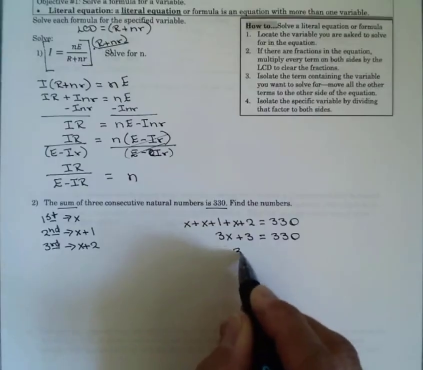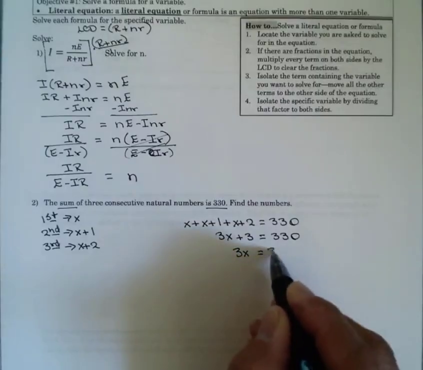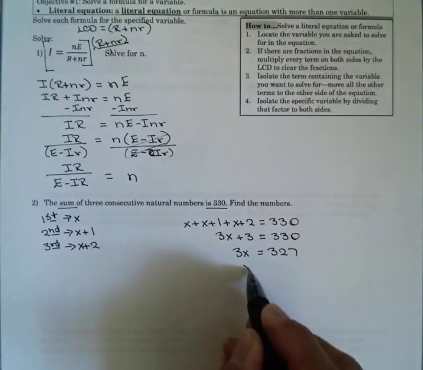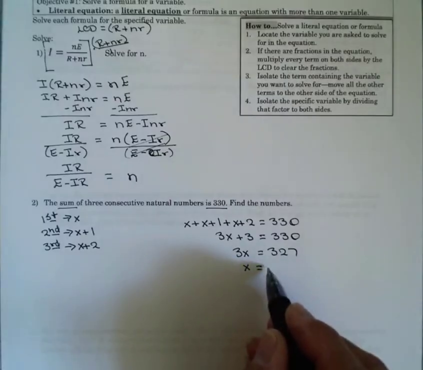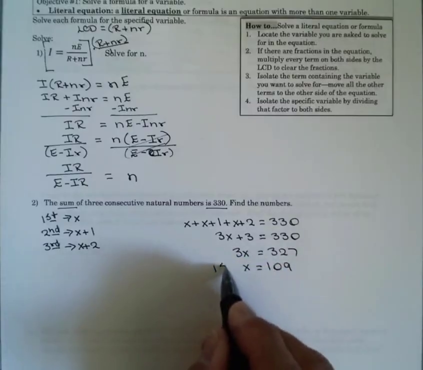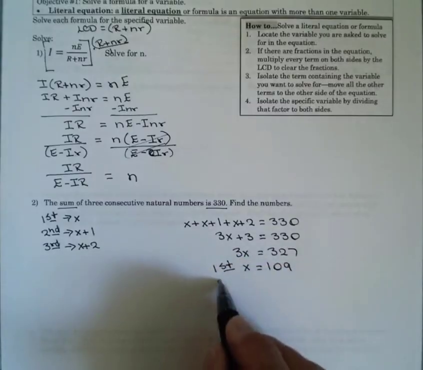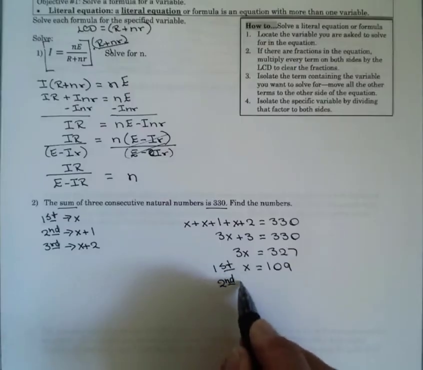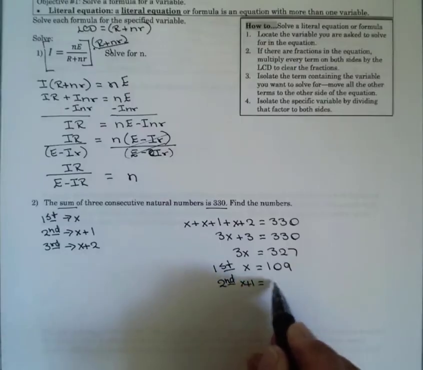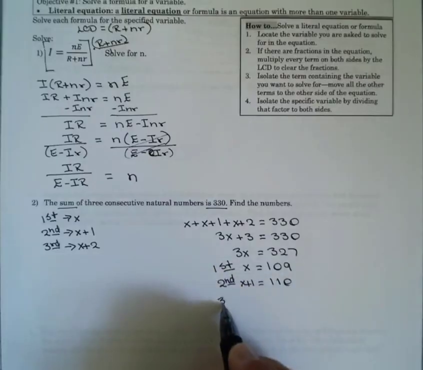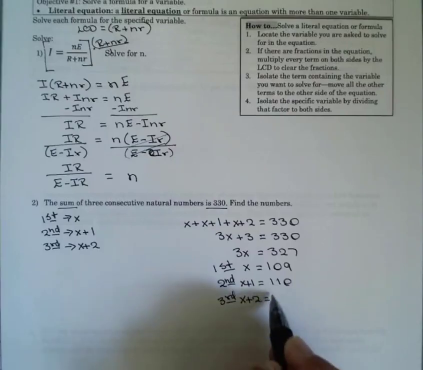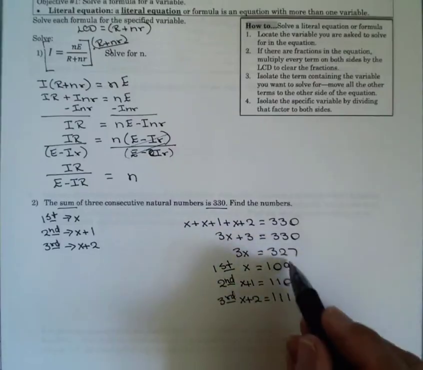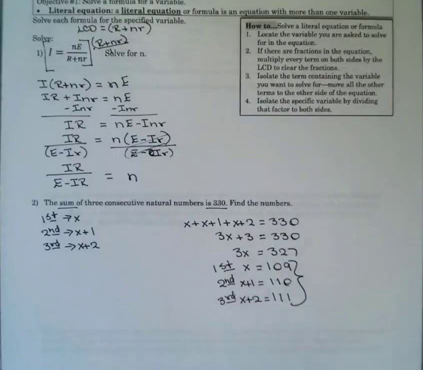Subtract 3 from both sides. I'll have 3x is equal to 327. And when I divide both sides by 3, I get that my first number, x, is equal to 109. That's the first number, isn't it? Well, the second number is x plus 1, which is going to be 110. And the third number is x plus 2, which is going to be 111. So my three consecutive numbers are 109, 110, and 111.